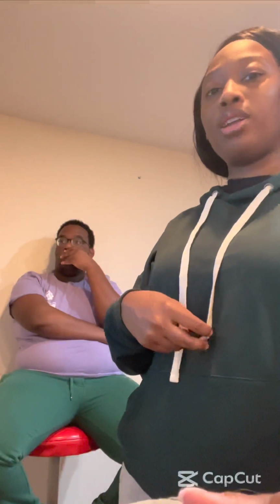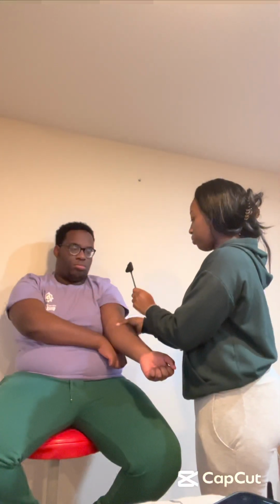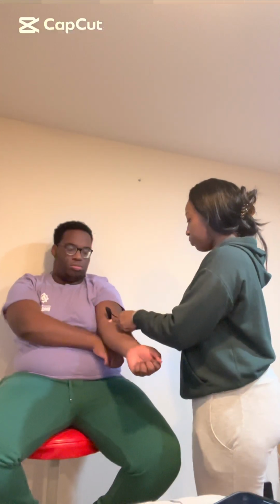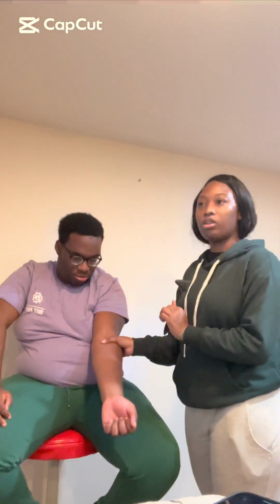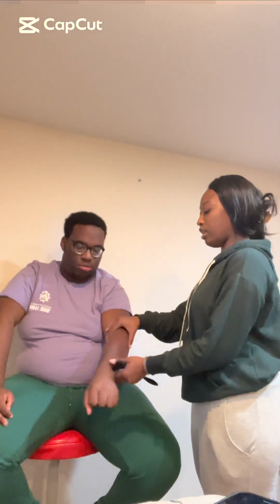Next, I will be doing a deep tendon reflex test for my patient. I'm going to have you extend your arm. Okay. And there is a positive reflex on his biceps. Next, I will do the brachioradialis.